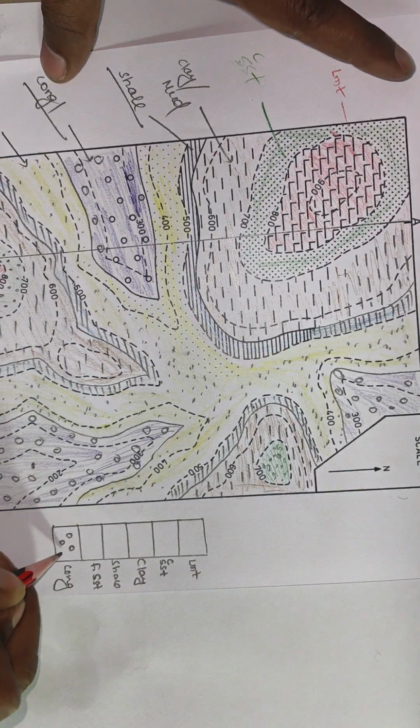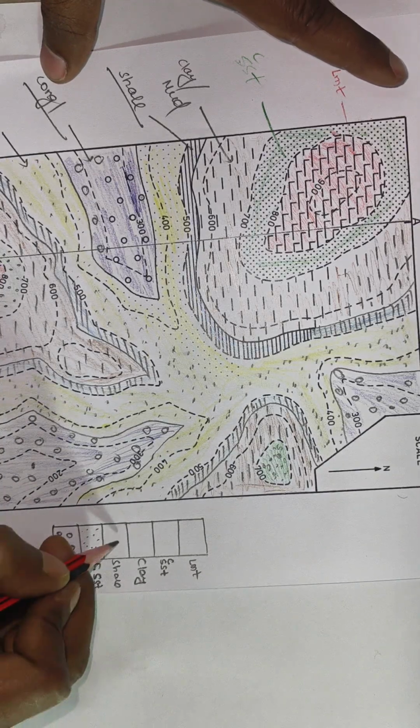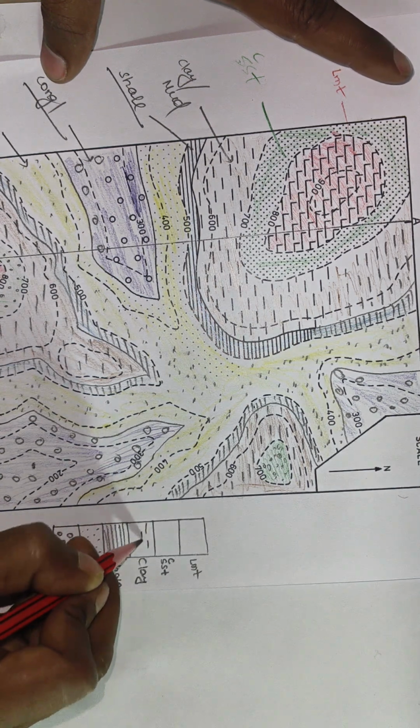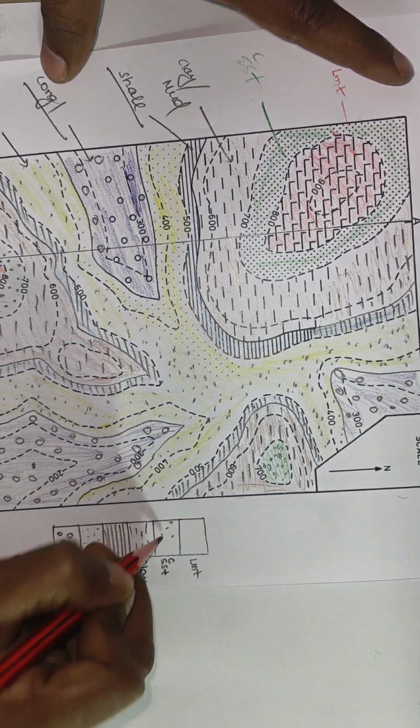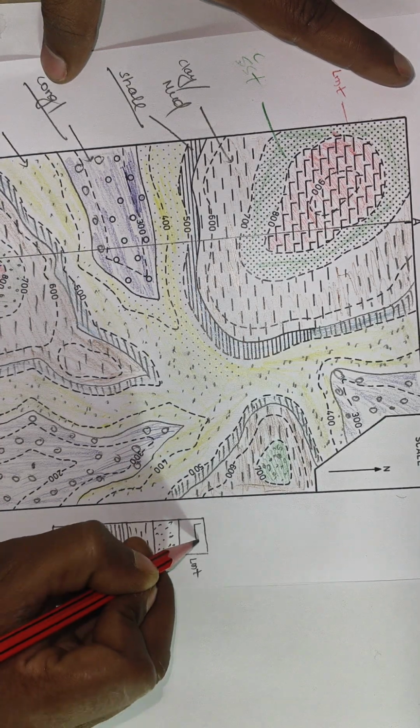Conglomerate represents as the finer sandstone, shale, clay, coarser sandstone and limestone.